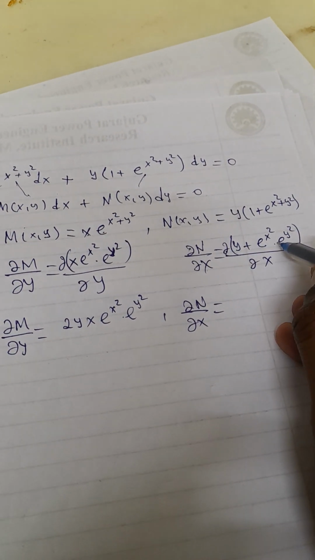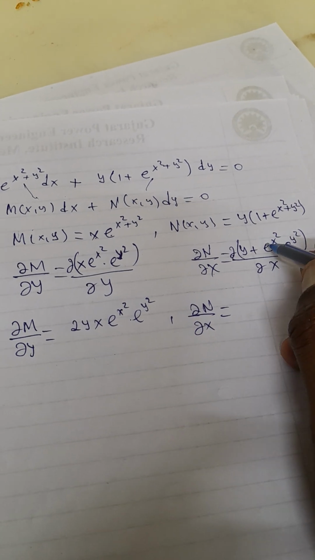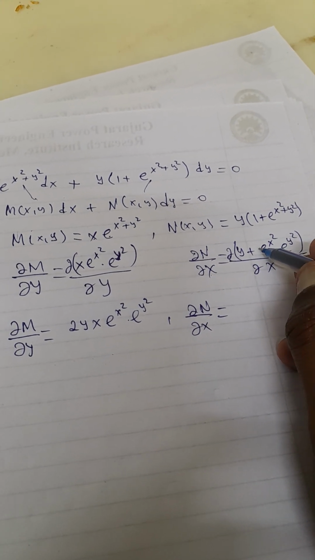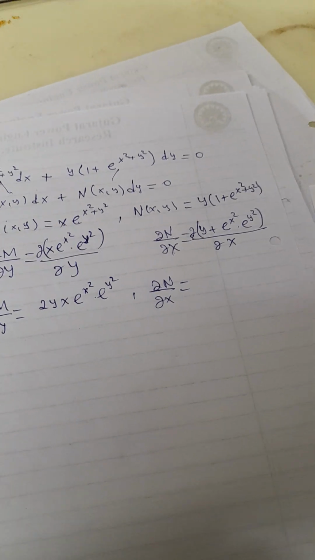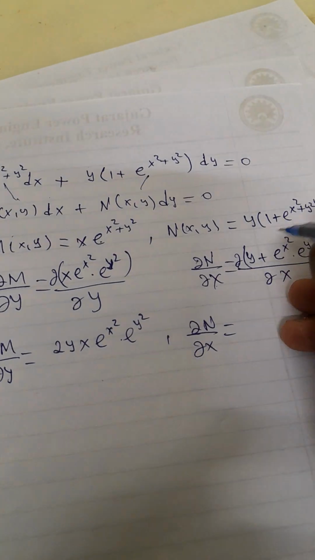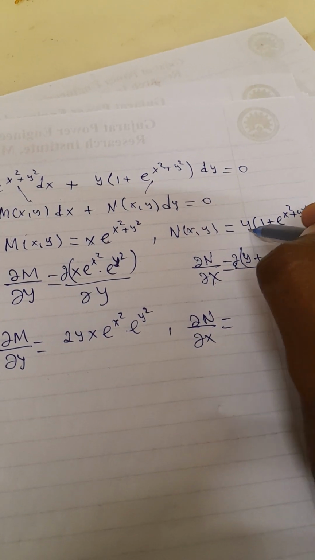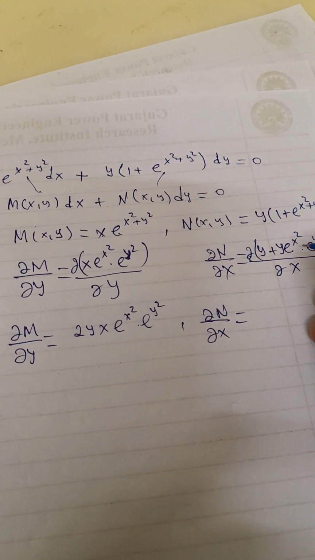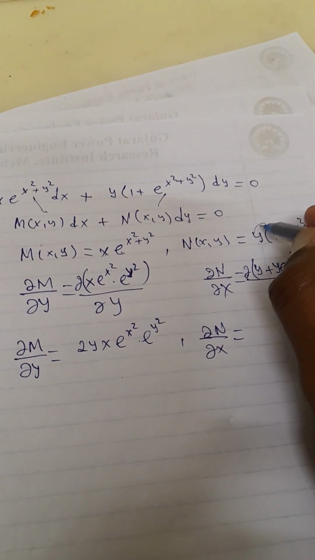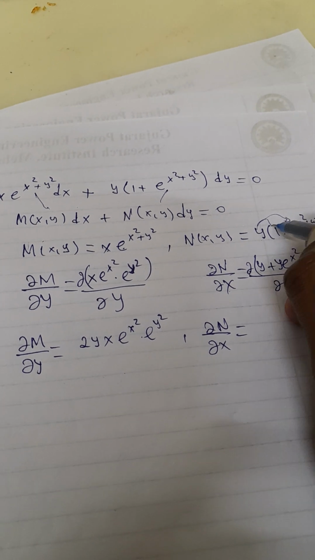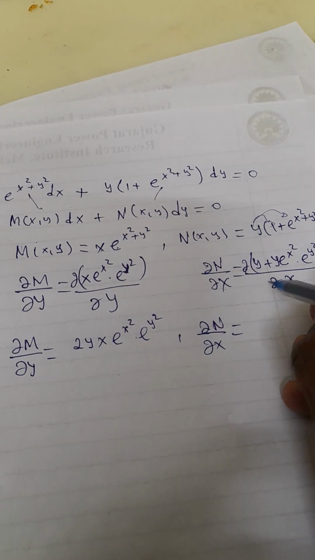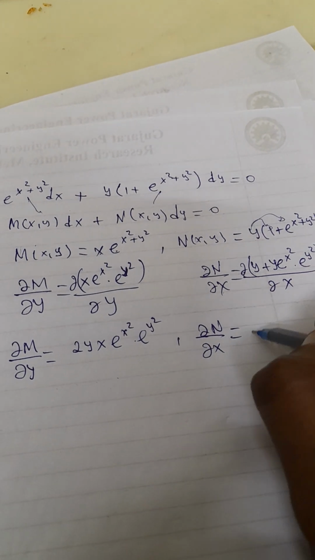If you derive this one, this will be 2y down. Okay, you can just check. Sorry, I didn't multiply this by this. Here we have y, because this one we multiply with this and with this also. Okay, now it's okay. Del y del x 0.